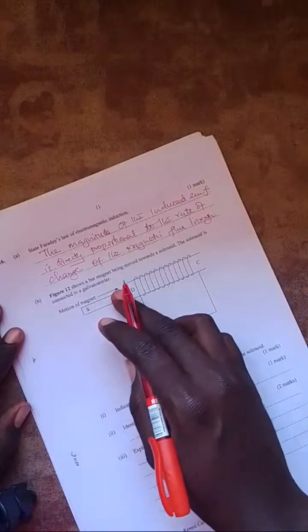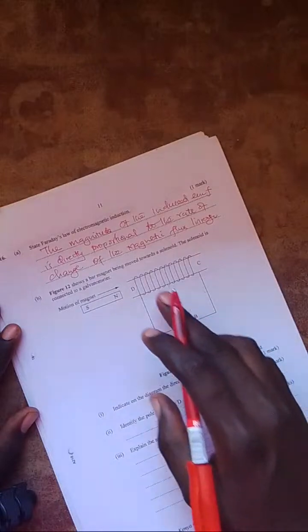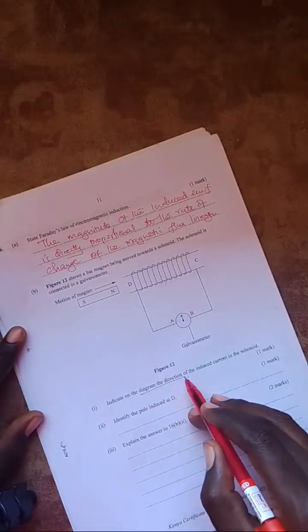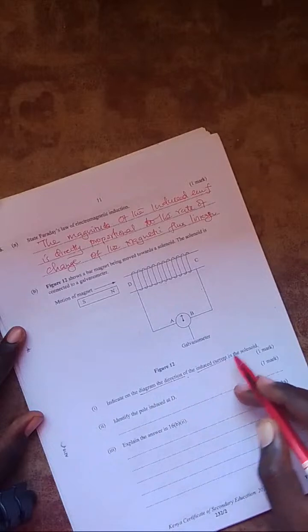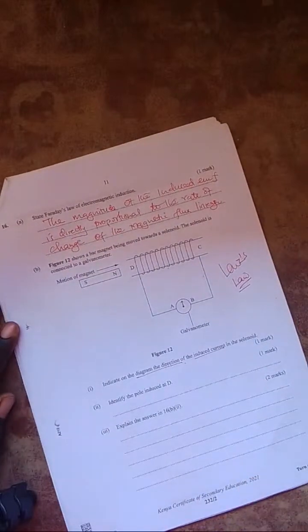We are having this diagram here. You're told that this magnet is moved in this direction. We're having a coil here, we're having a galvanometer. We have side D, we have side C. Indicate on the diagram the direction of the induced current. The first thing is to understand that this one is testing on Lenz's law. Therefore, you are asked on the diagram to indicate the direction of the induced EMF or current.